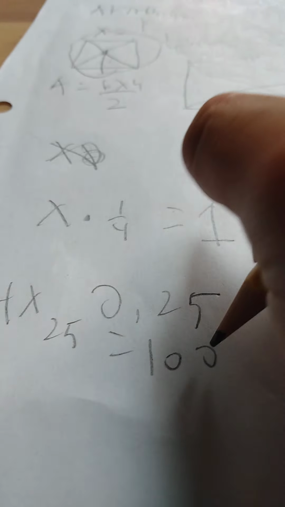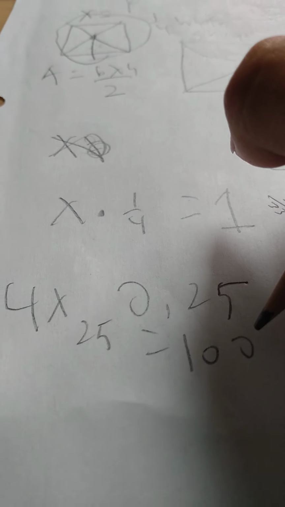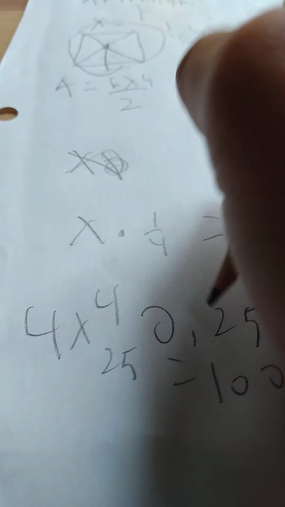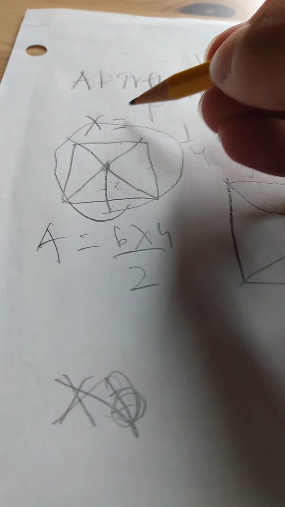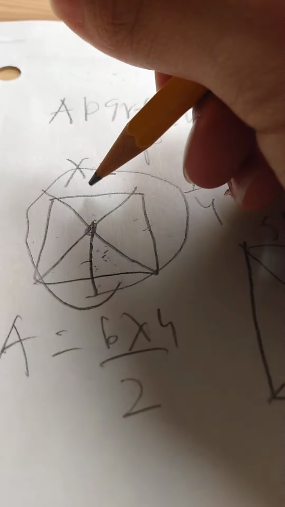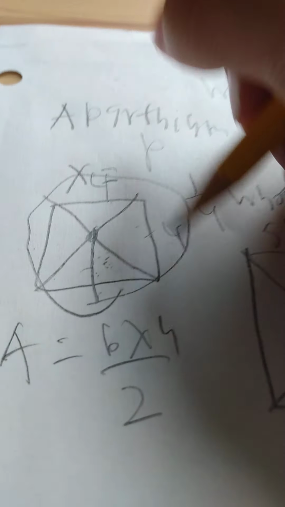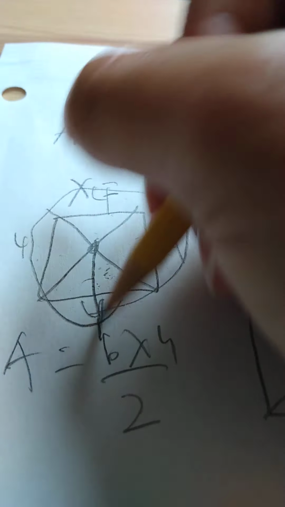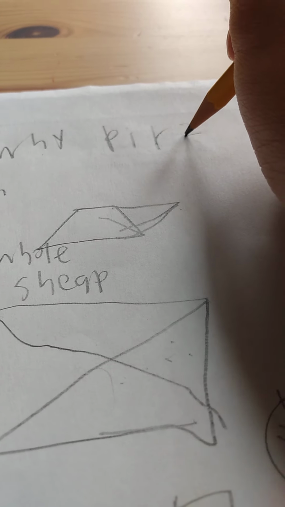And we know that 4 times 25 equals 100. So basically the answer has got to be 4. The answer is 4. So for now, x equals 4 in this particular problem. See, 4 is going to be here, 4 is going to be here, 4 is going to be here, 4 is going to be here. So that's why the square part is included in the formula.